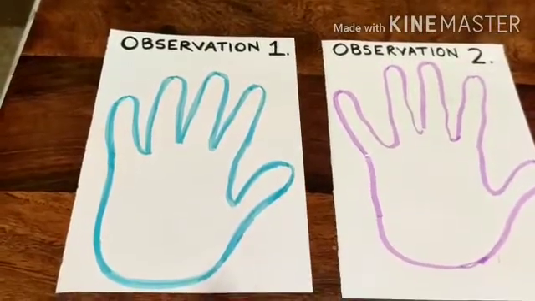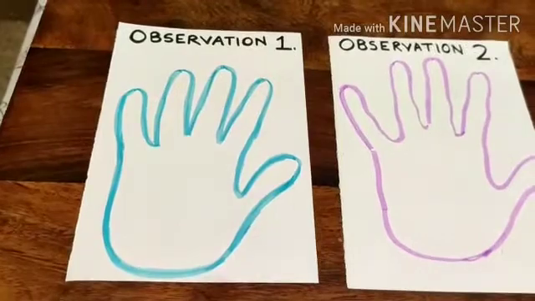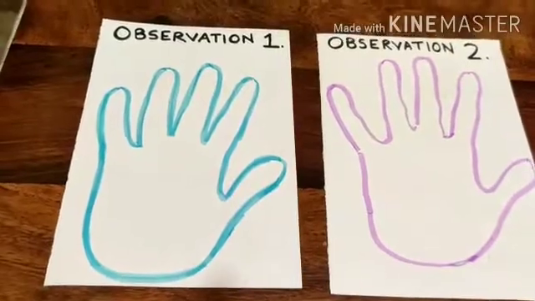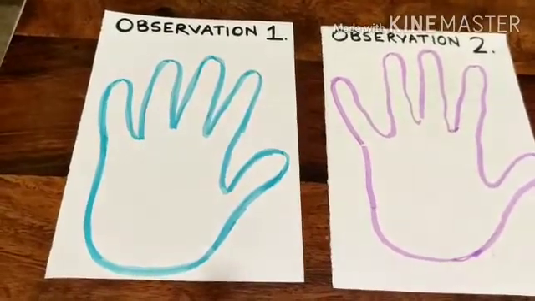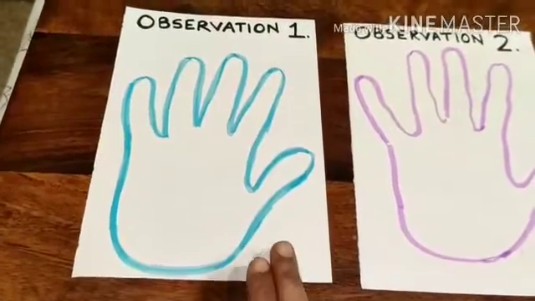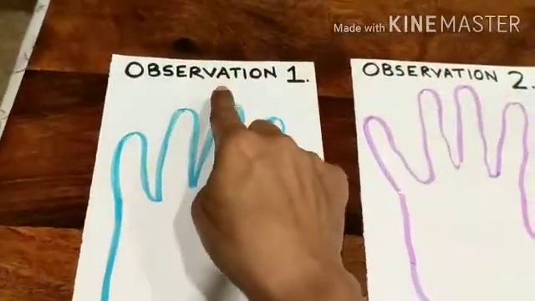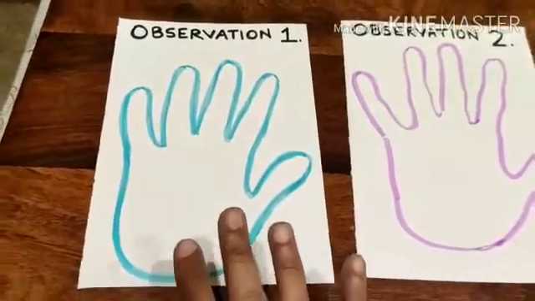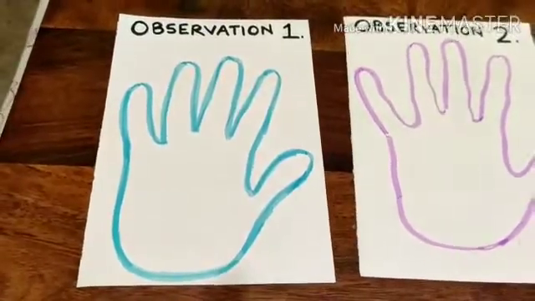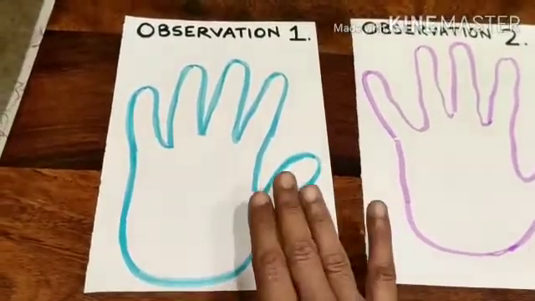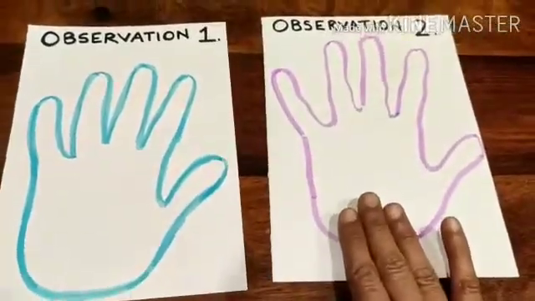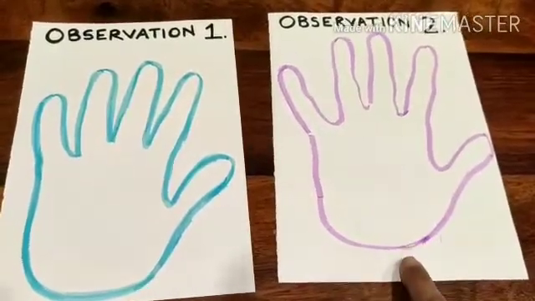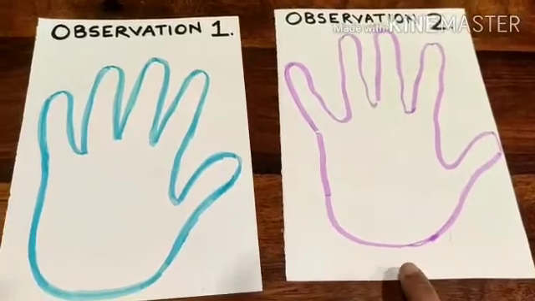आपने जो भी experiment में observe किया, ध्यान से देखा, वो आप इन 2 sheets of paper पर draw करेंगे या दिखाएंगे. So on this sheet, on the first sheet that says observation 1, I want all of you to draw your hand the way it looked when you wiped it with a tissue. And on the second sheet, you are going to show me your hand the way it looked when you cleaned it with soap and water.